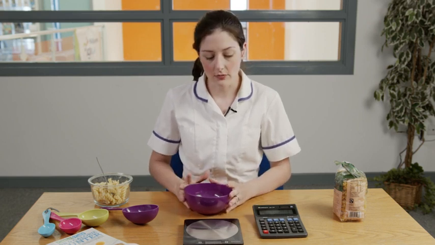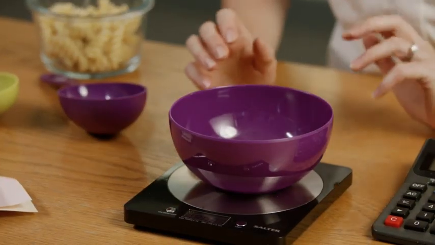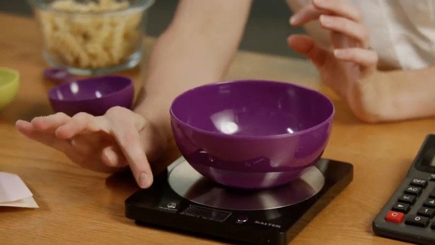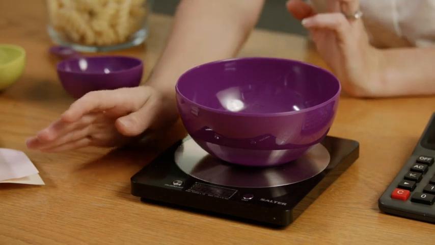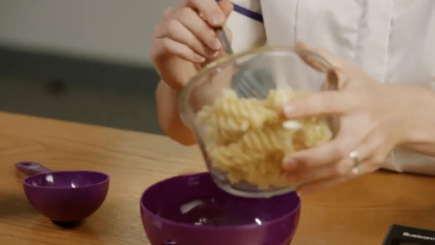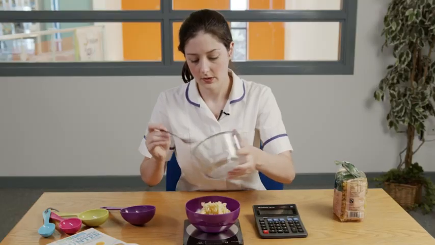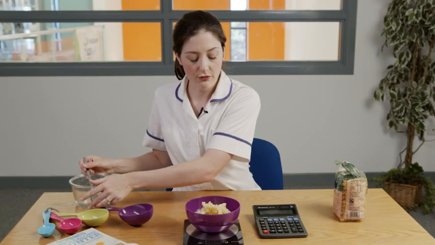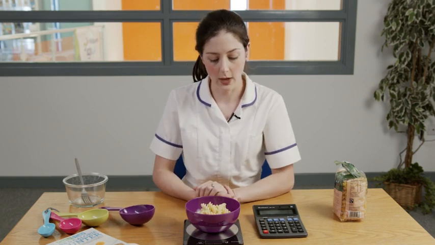So the next method for carbohydrate counting is for foods that are not in a set portion size. So for example, cereal, rice and pasta. For these foods, we need to weigh out the foods to calculate the carbohydrate content. So first start by getting an empty bowl or plate and putting it on the scales. And then it's really important that we remember to press 0 to ensure that we're not counting the weight of the bowl. Then we're going to measure out our pasta. So we have 145 grams of pasta weighed out.